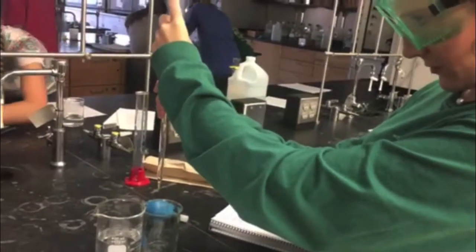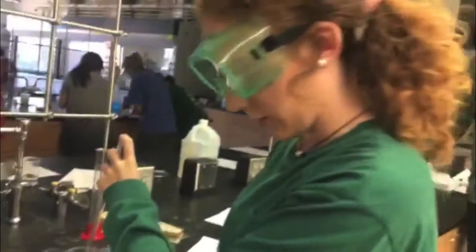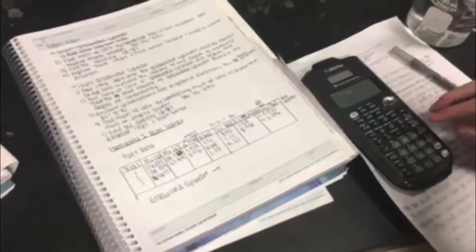To determine initial volume, you read from the bottom of the meniscus, 2.10. So 2.10 is your initial volume, and you would record that here. Next, you release some of the water from the pipette by removing your finger. Then you cover it. The final volume is 5.21. So you would record that in your lab notebook. To determine the volume delivered, you would subtract the volume initial from the volume final. So your volume delivered would be 3.11 milliliters.